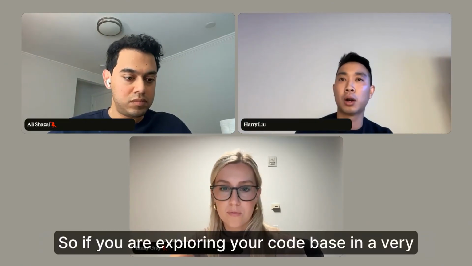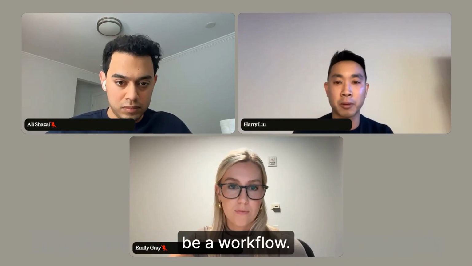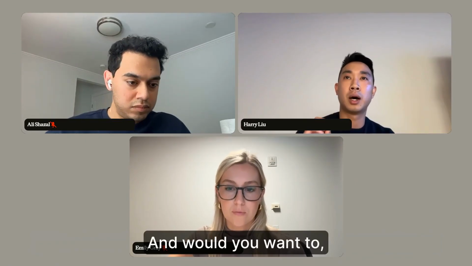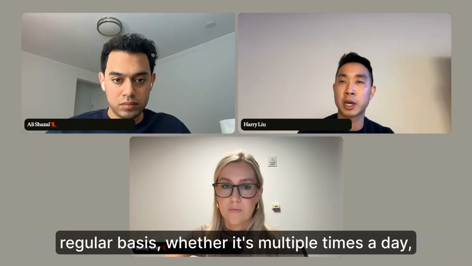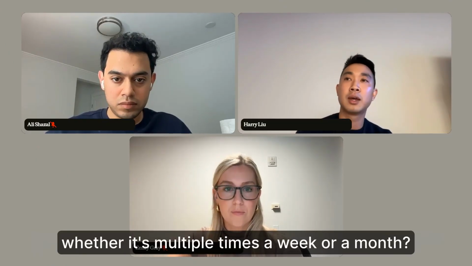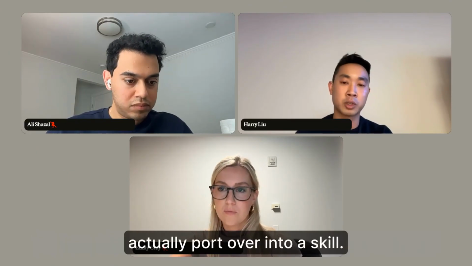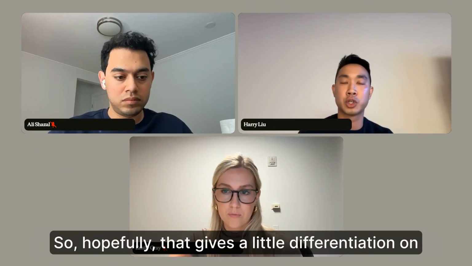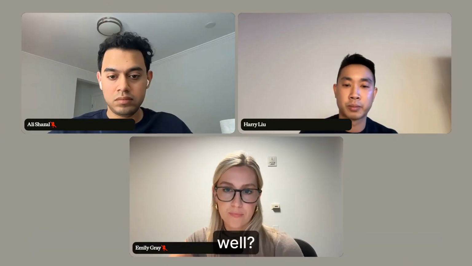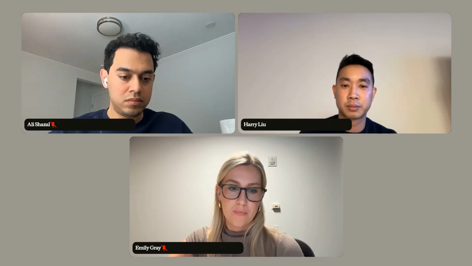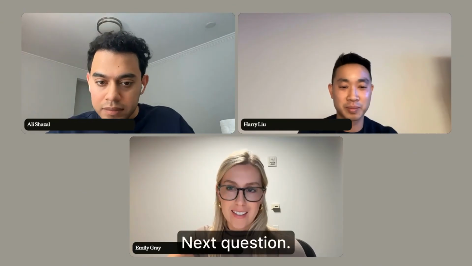So if you are exploring your code base in a very specific way and taking notes on that, that might be a workflow. Do you find yourself doing that same workflow on a regular basis, whether it's multiple times a day, a week, or a month? If so, that's a great example of what you can port over into a skill. So hopefully that gives a little differentiation on workflows and skills. Ali, Emily, any input that you'd like to share there as well? That was good. Awesome. Cool. Next question.